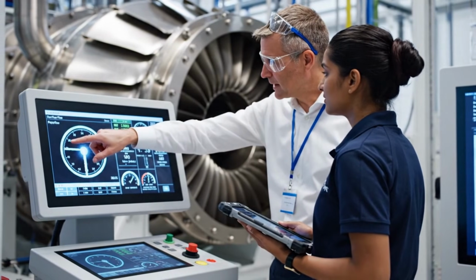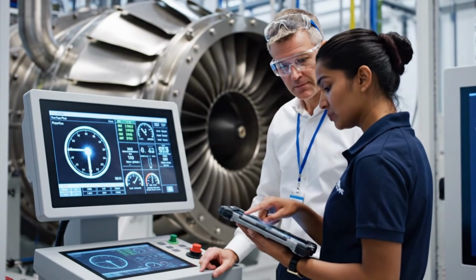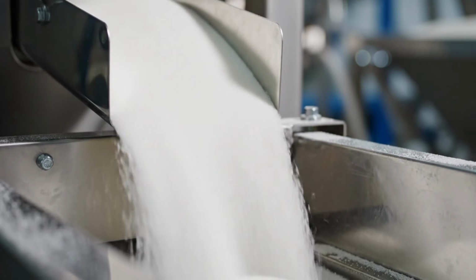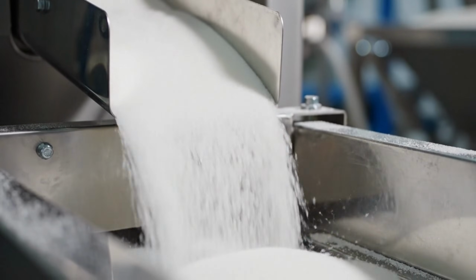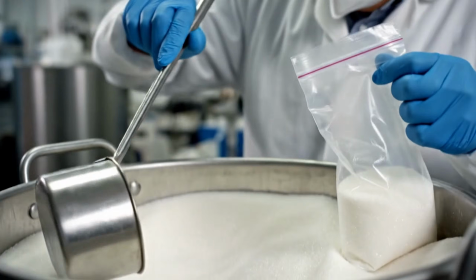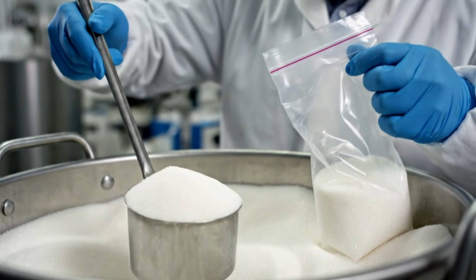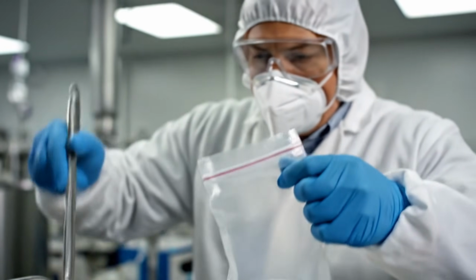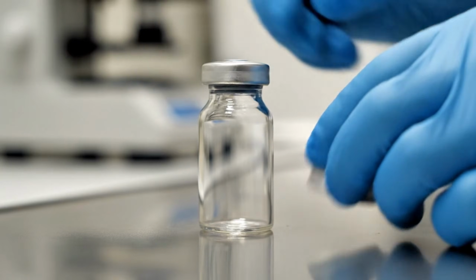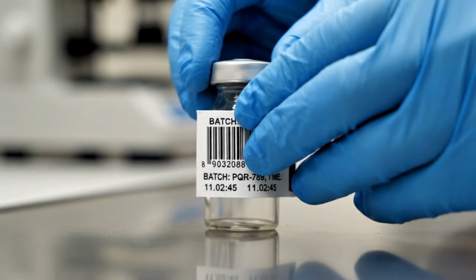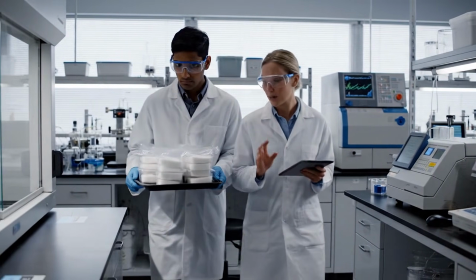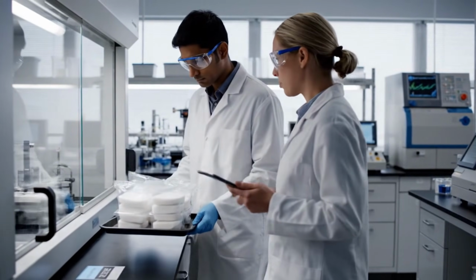The airflow pressure is stabilizing nicely. Yes, rotation speed is exactly on target now. Good adjustment. Where would you like these placed? Over here by the auto sampler, we need to log them before the shift ends.